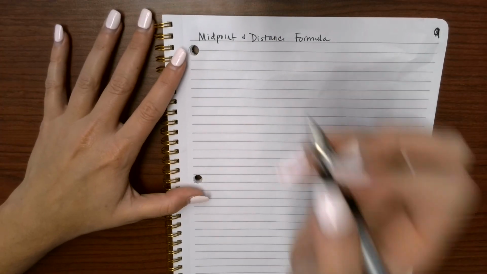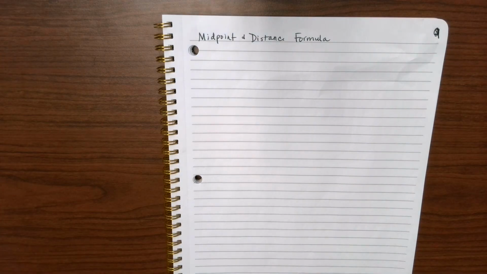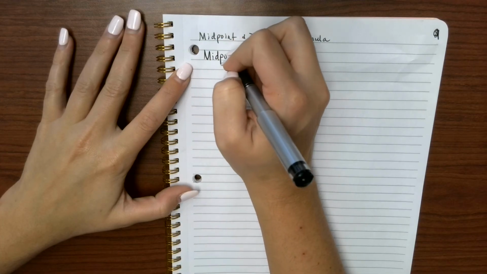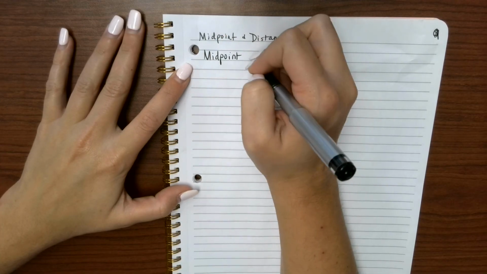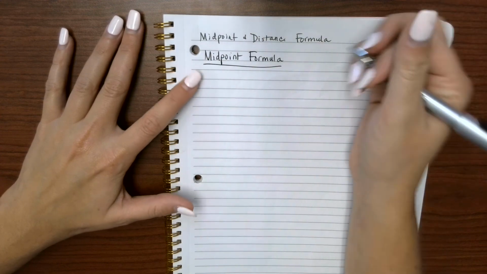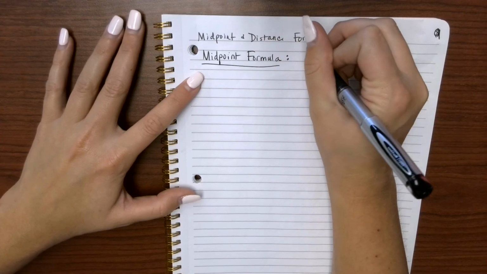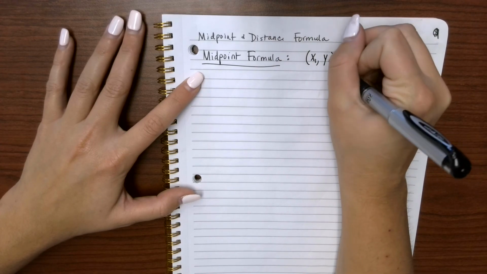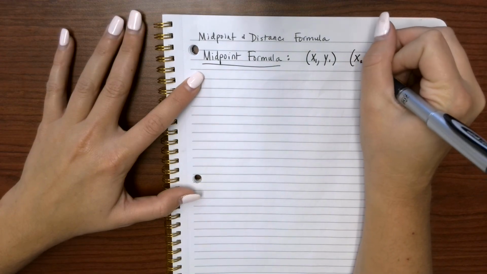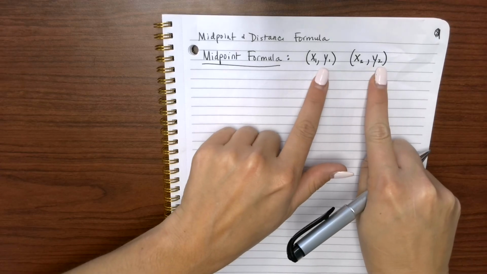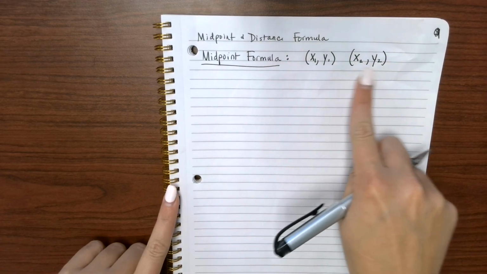First, I want to introduce these formulas to you. If you want to find any midpoint in the coordinate plane, you use this formula. So midpoint is the point directly in the middle. And the formula to find that is this. If you have 2 points, so let's say we have x1, y1, and we have x2, y2. So those little subscripts right there is just labeling the points that I'm talking about. That's point 1, that's point 2.